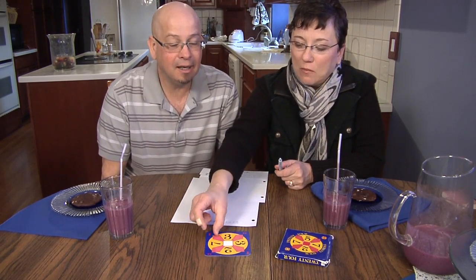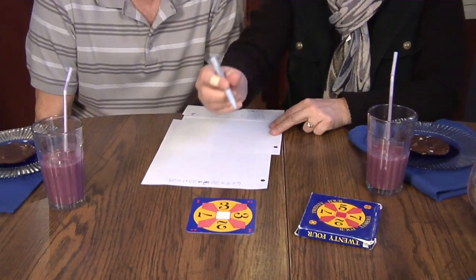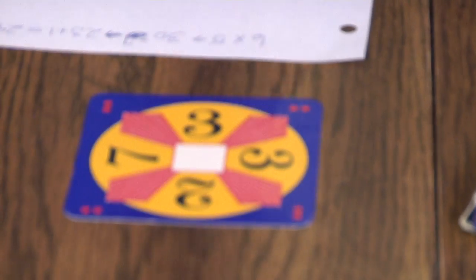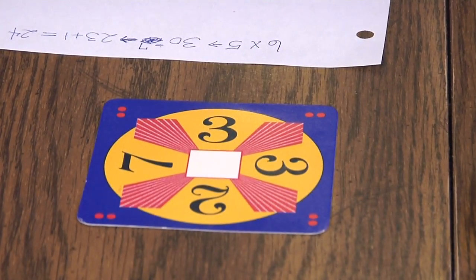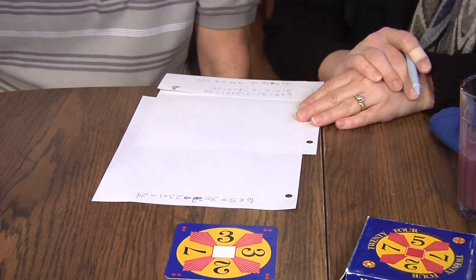Sweet. Okay. How about the other side? Now we have a 7, a 3, a 2, and a 3. Totally different numbers, but guess what? We can still make 24. If you say so. Well, if we think about what we did last time, we multiplied first.